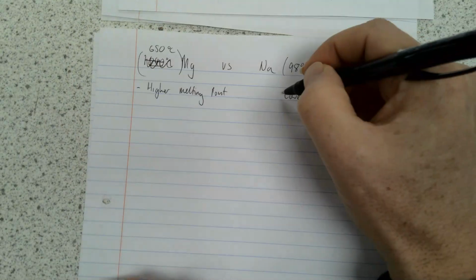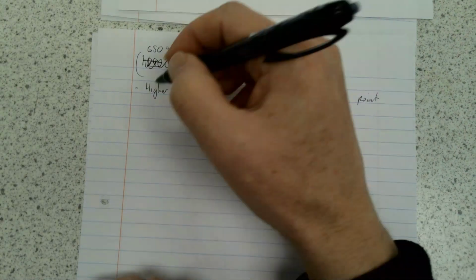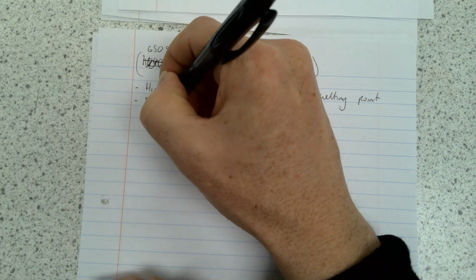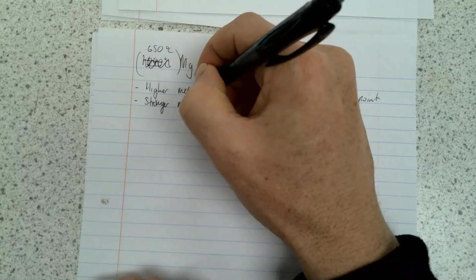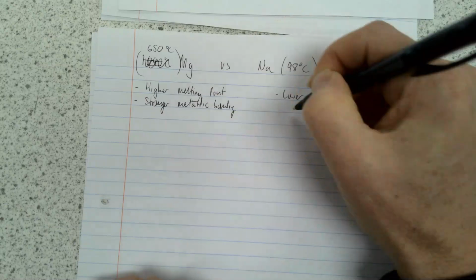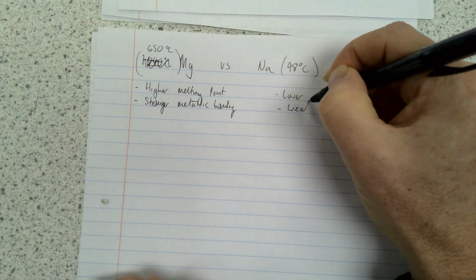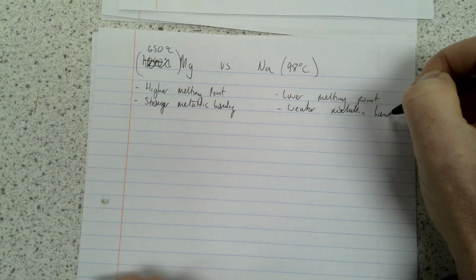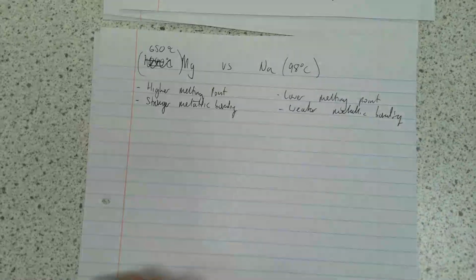Same sort of idea. So it must be, because when we melt these substances we overcome the metallic bonding, it must mean, therefore, this has got stronger metallic bonding, and this has got weaker metallic bonding. Now, you need to be able to explain that fully.